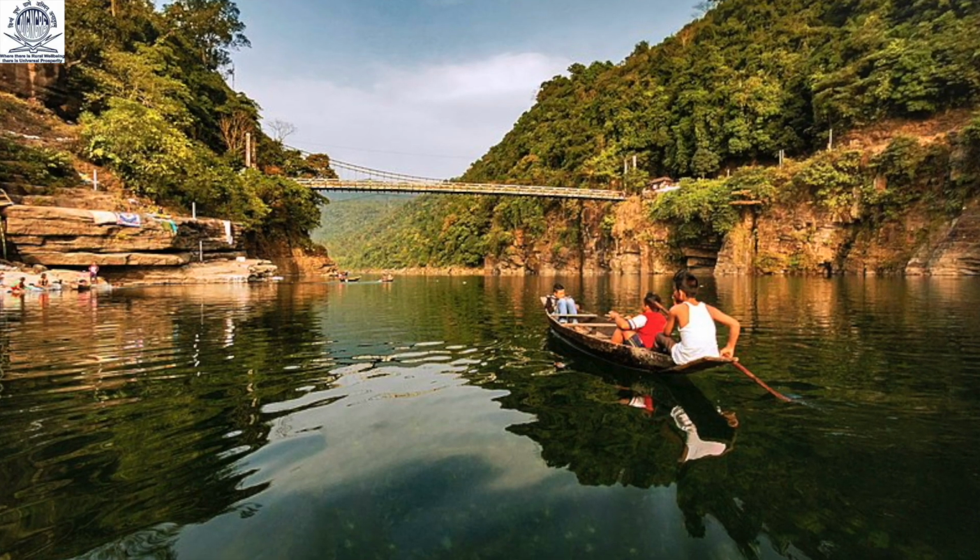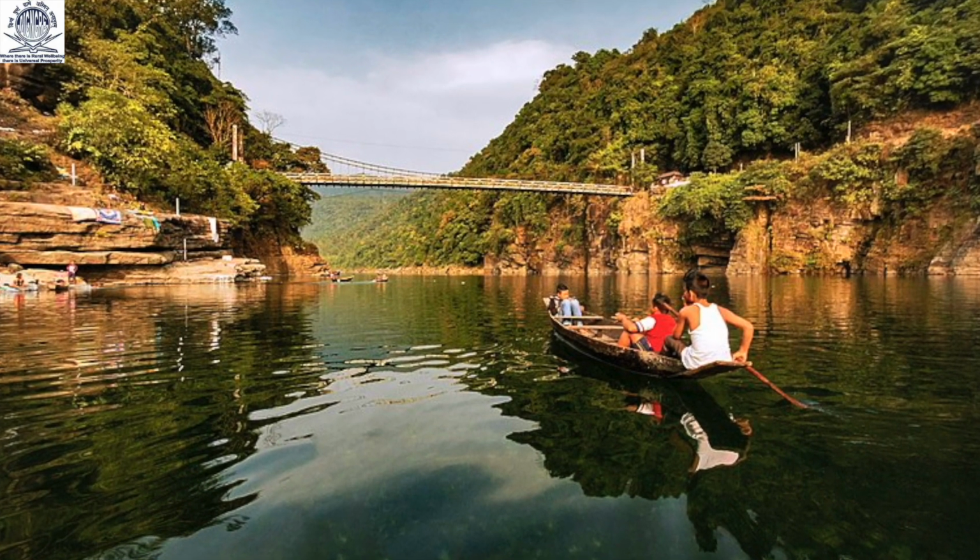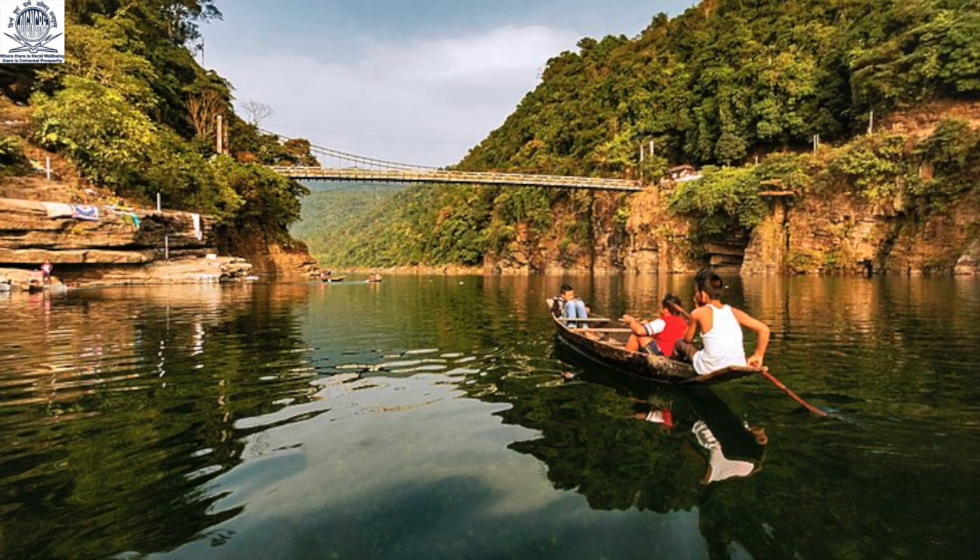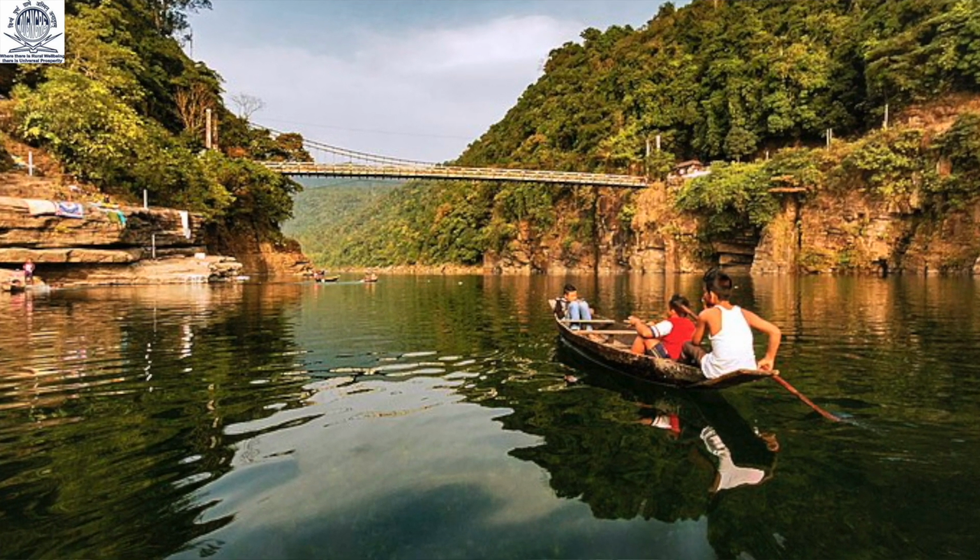Next one is Dawki, a border town with Bangladesh. It has the beautiful Umngot river as a major tourist attraction. The Umngot river is one of the tourist attractions where you can see that particular place.